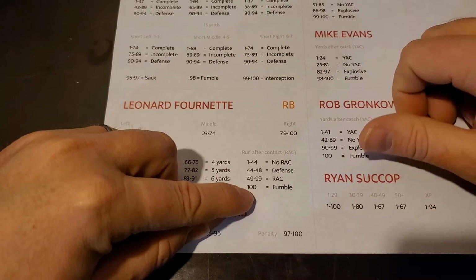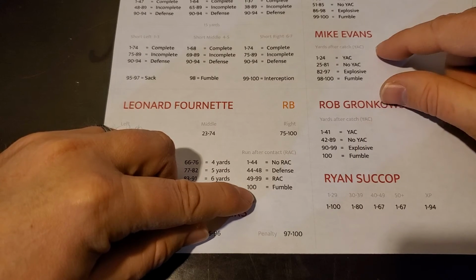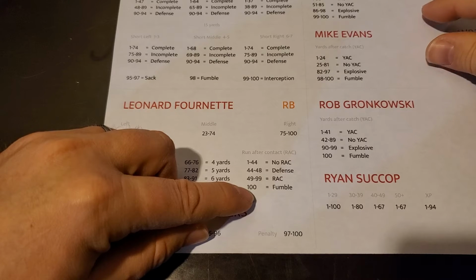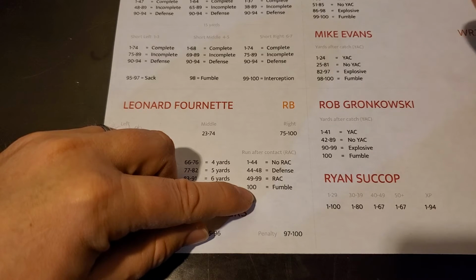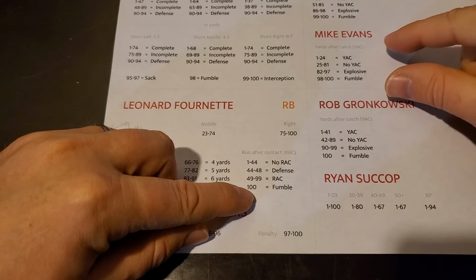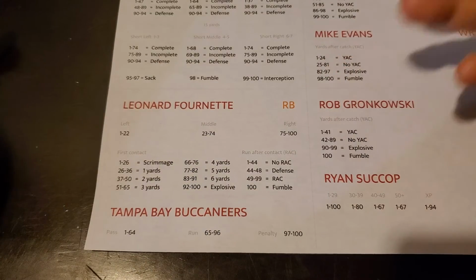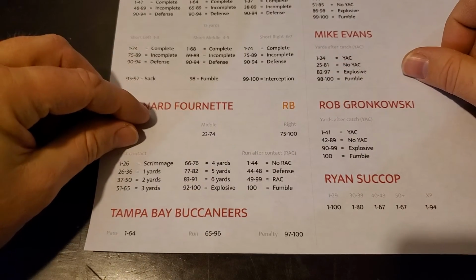Again, if there's a fumble, then you would roll for possession. If there's a double on the defensive side, 51 to 100, so 55, 66, 77, 88, 99, any of those rolls, you would want to roll one more time to get the return yardage. So there's an opportunity for a return for the defense.